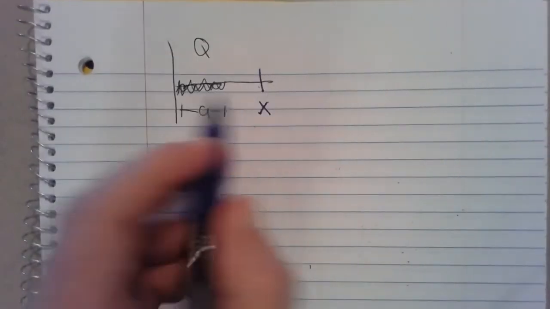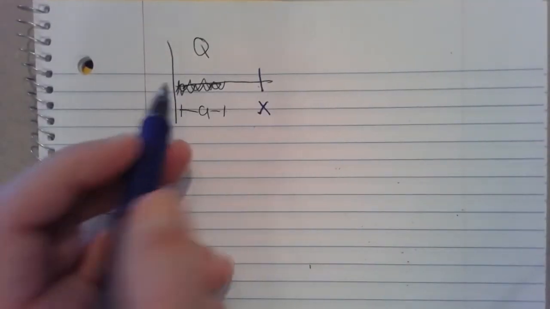Okay, this is an interesting problem. We've got this charge Q spread out along this little rod of charge that has length A. We are going to find the electric field somewhere along the x-axis at a point X away from the origin.